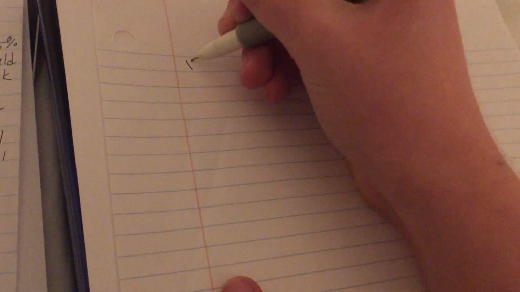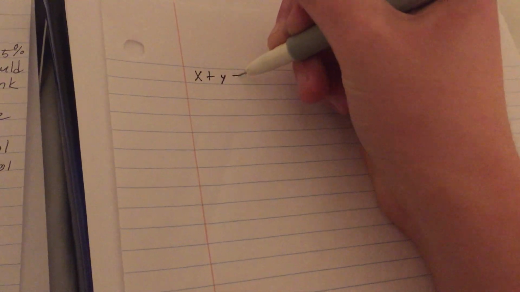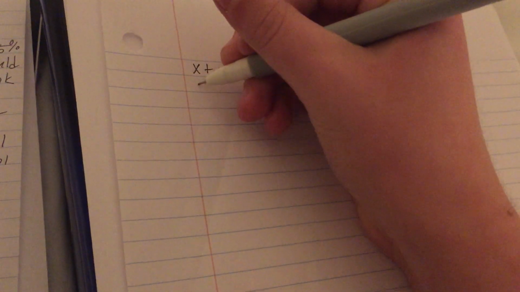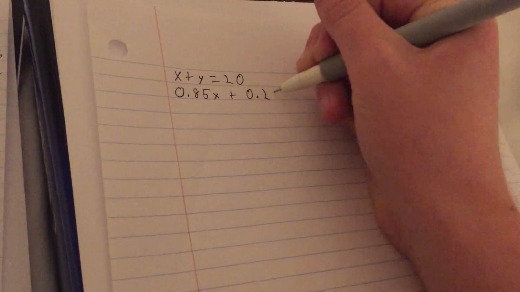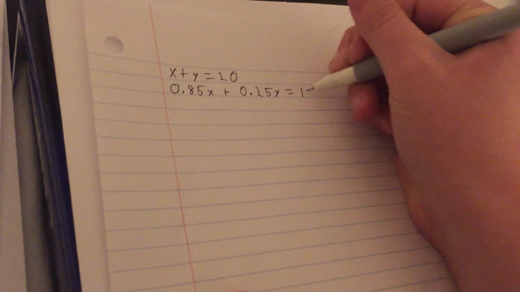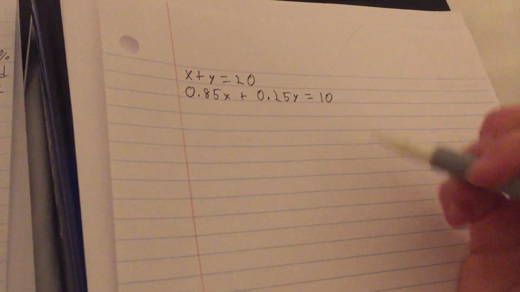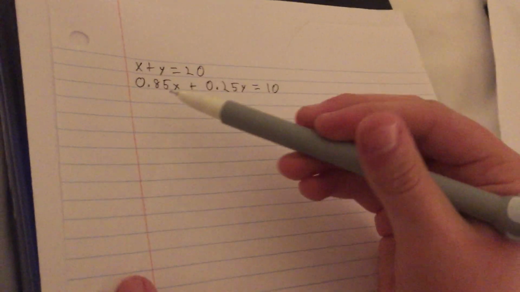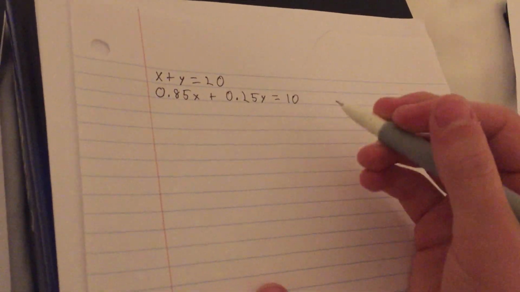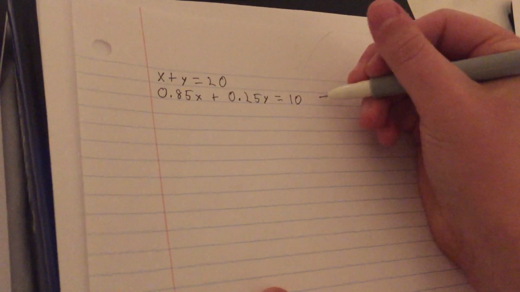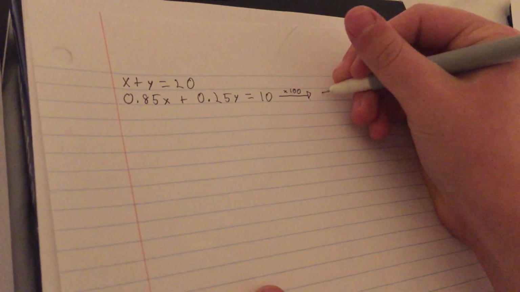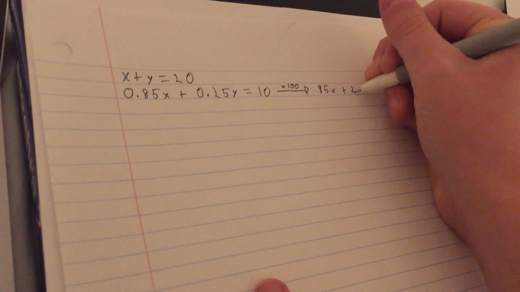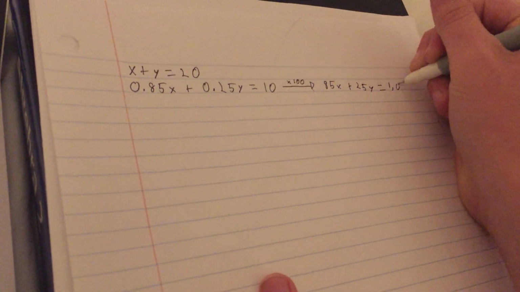So here are what our two equations are going to be. Our first one is going to be x plus y equals 20. Our second equation will be 0.85x plus 0.25y equals 10. And before I begin solving for each variable, I want to get rid of these decimals right here. So what I'm going to do is take my second equation, multiply it times 100, and that is going to give me 85x plus 25y equals 1000.